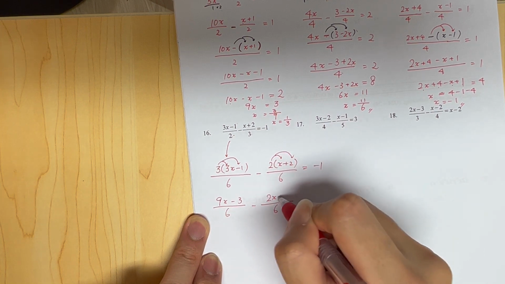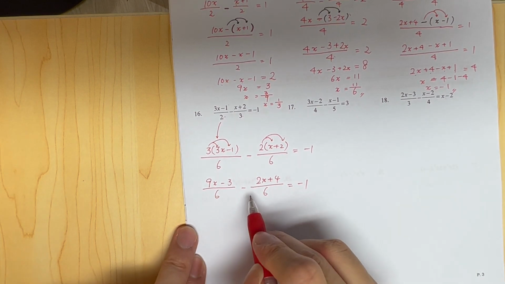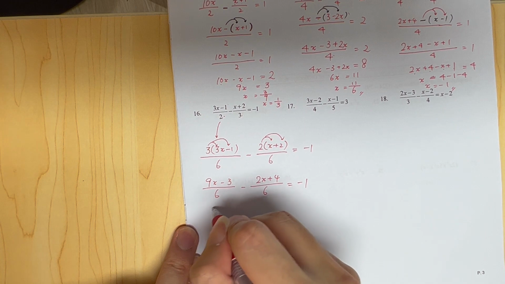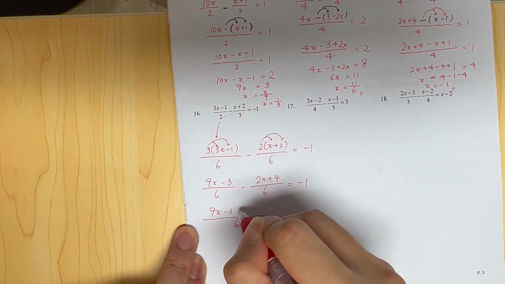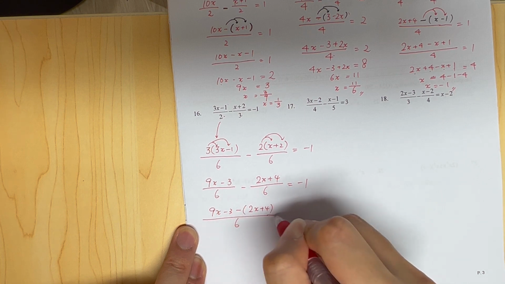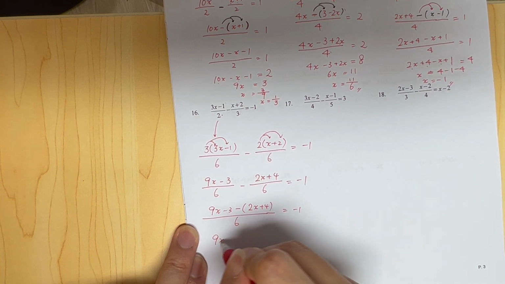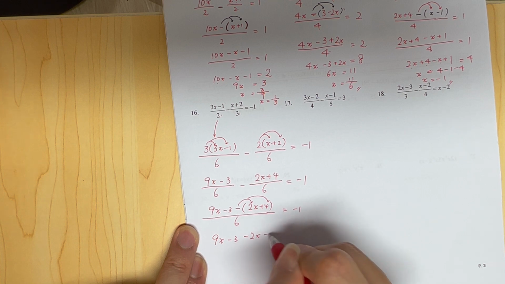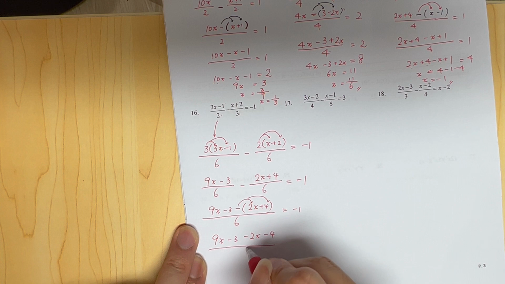We have 2x plus 4. So don't forget, do you know what the trap will be in the next row? I think everyone can figure out that when we combine the fractions into one fraction, they will face the minus together. So that means I need to add a bracket here to ensure that they will receive the minus together. So that will be minus 2x minus 4, because minus multiply plus 4 is minus 4.